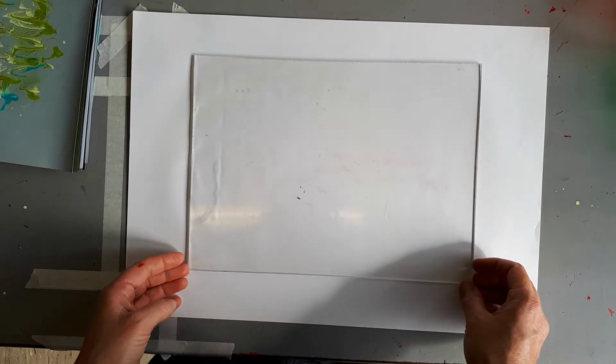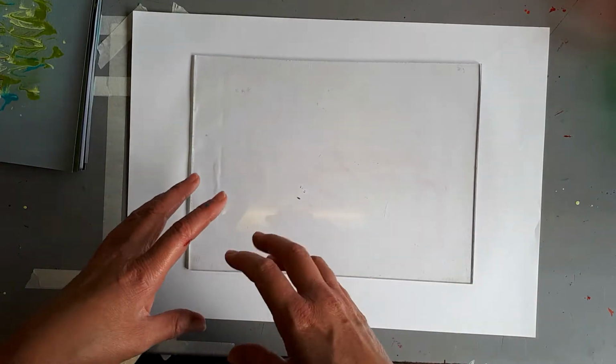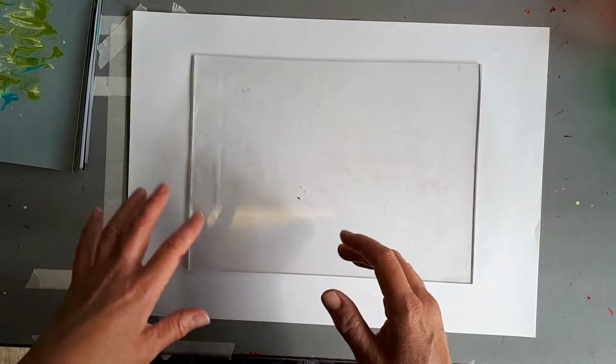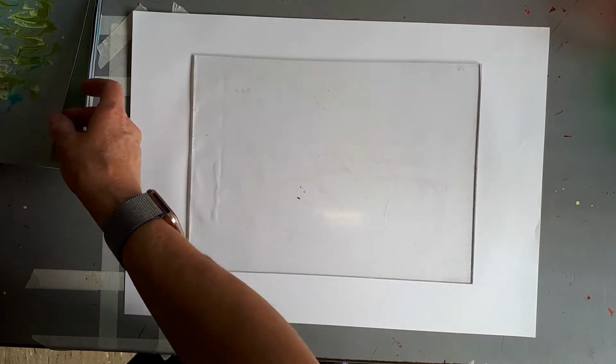So rather than just creating a random pattern of swirls or creating lines and then thinking about how we might use them, we're actually going to deliberately place our ink to create certain effects.